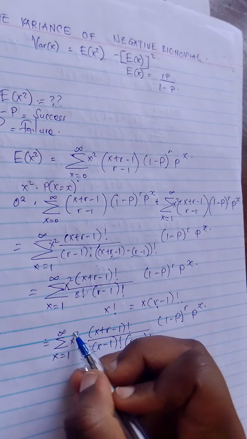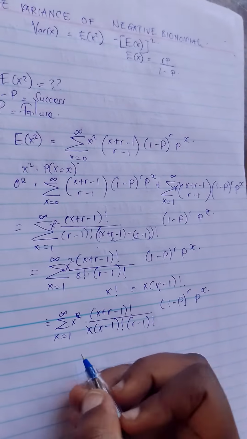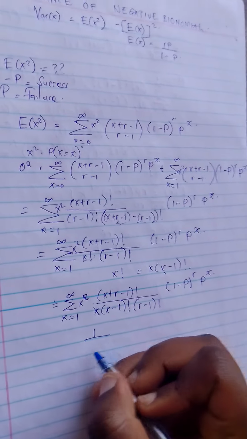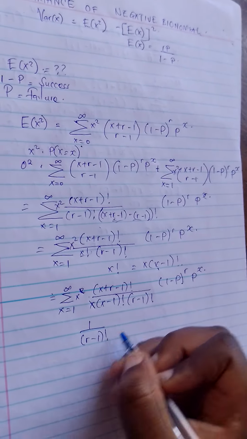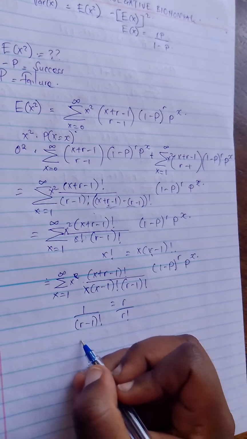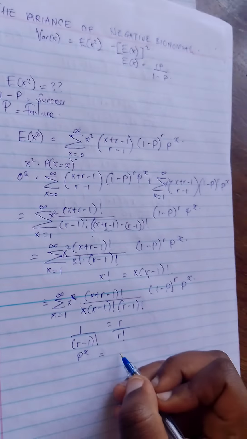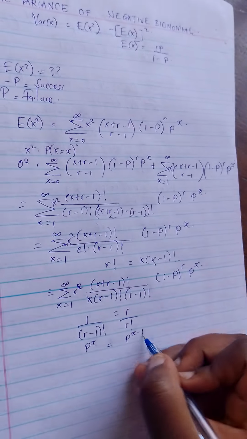This x goes with one of the x's there. So here we know that r times (r - 1)! will become r!. We know that p^x will become p times p^(x - 1).